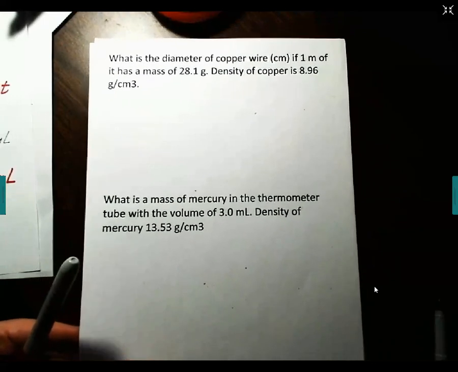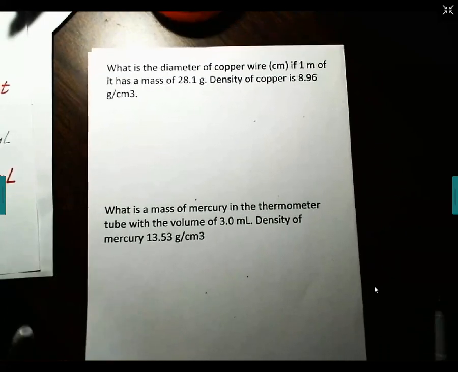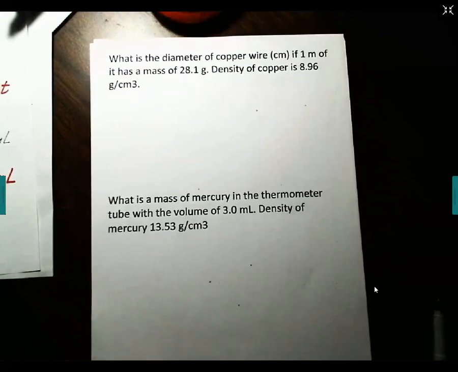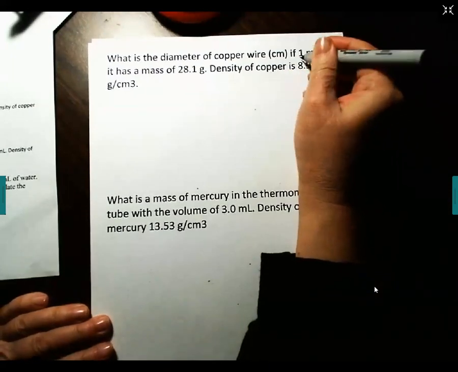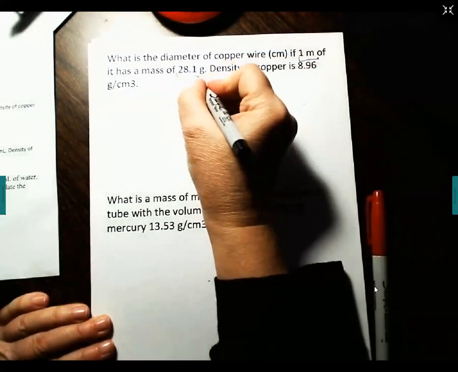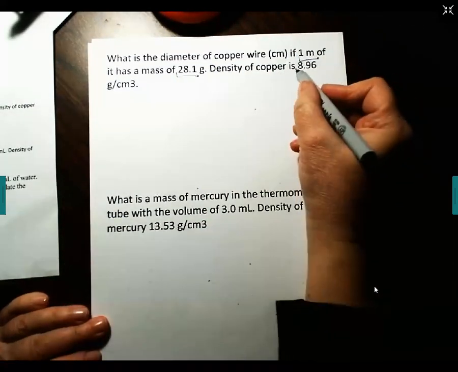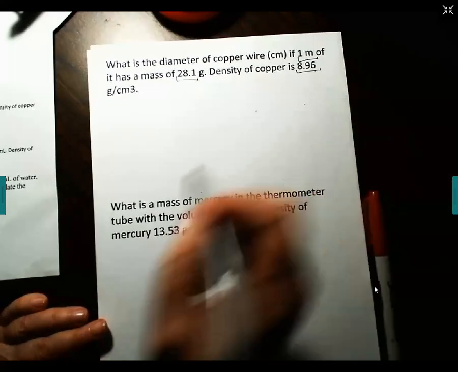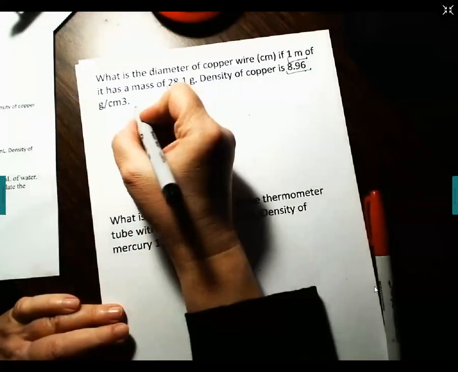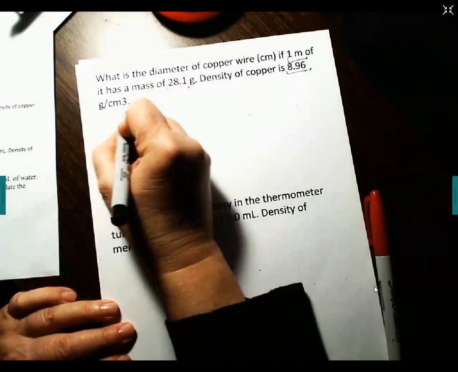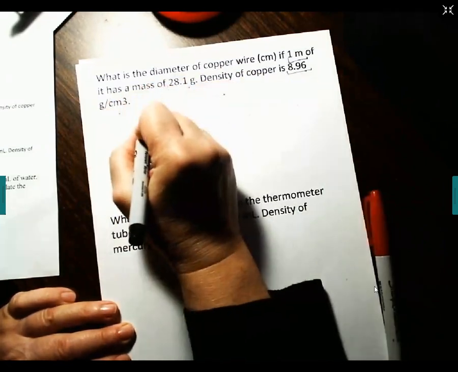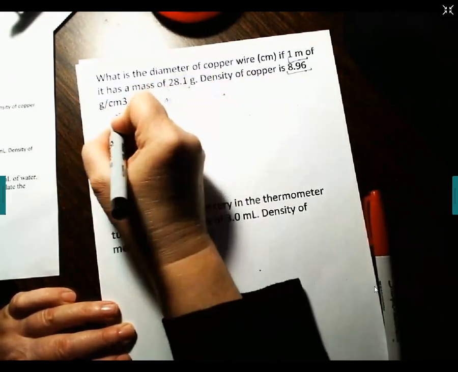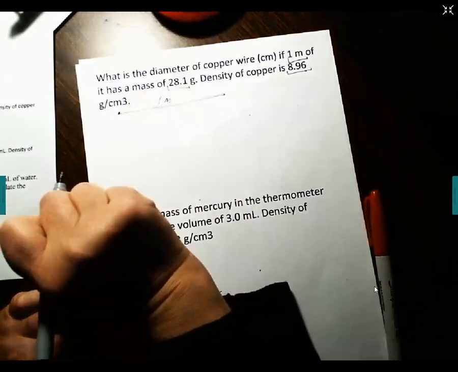Now let's do some problems on density. So we need to calculate the diameter of a copper wire, and we know its length, 1 meter, and we know its mass, 28.1 grams, and we know the density of copper. So we have something very long and very thin, right? We know the length is 1 meter, and it has some diameter.